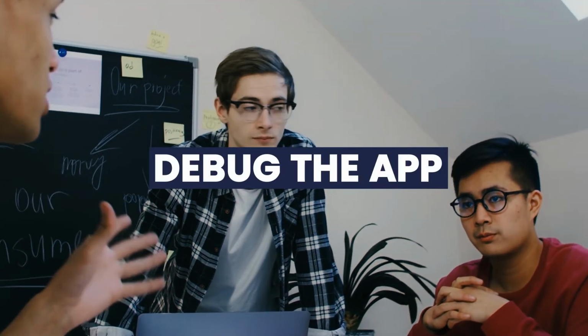9. Debug the app. All apps have bugs. Bugs are unavoidable because software is written by humans and humans are imperfect. One tiny spelling mistake or misplaced comma can cause an app to function incorrectly.